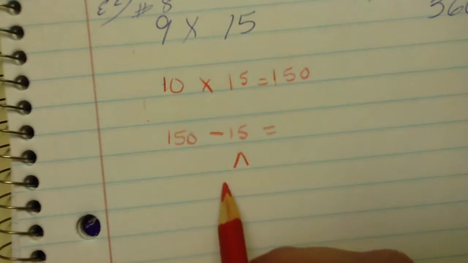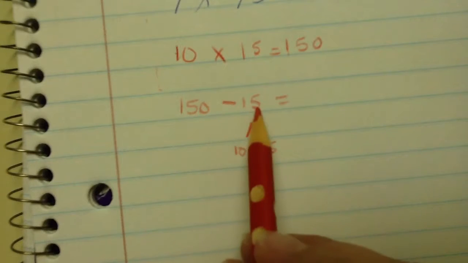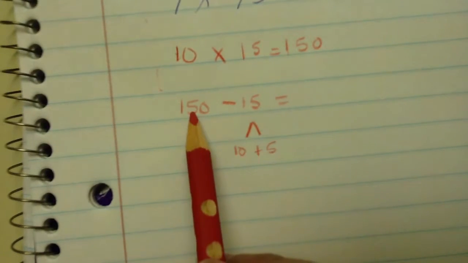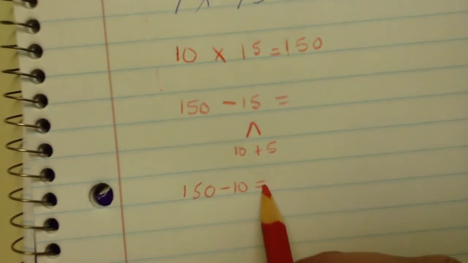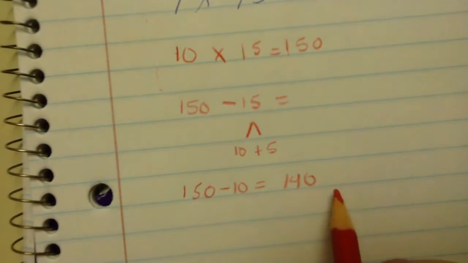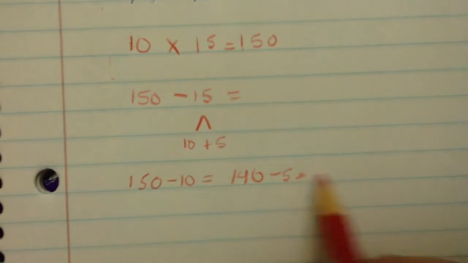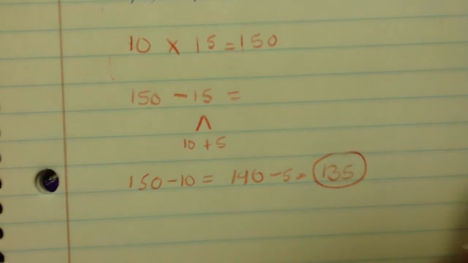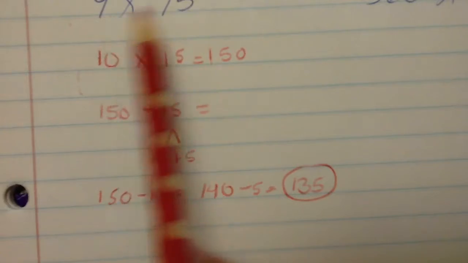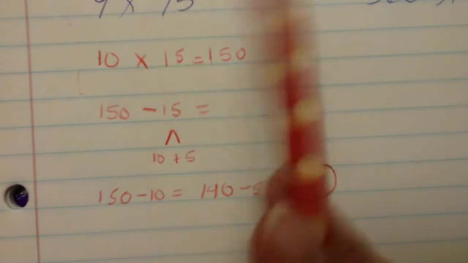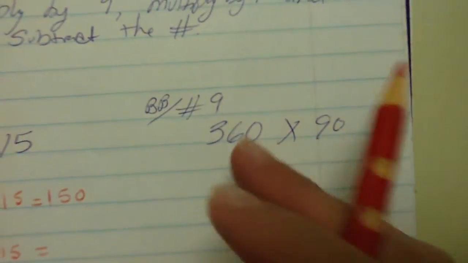Remember that 15 is really 10 plus 5. Okay? So instead of taking away 15 all at once, we could do 150 minus 10 in our minds, and that would give us 140. That's pretty easy to do. Then subtract the other 5. And that would give you 135. Okay, then we check for reasonableness, and we know that 9 times 15 should be just under 150. So that is correct. Okay, now let's try one that's a little bit more difficult.